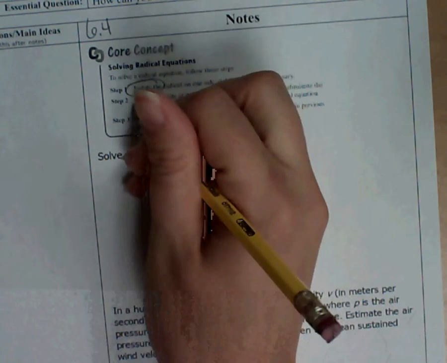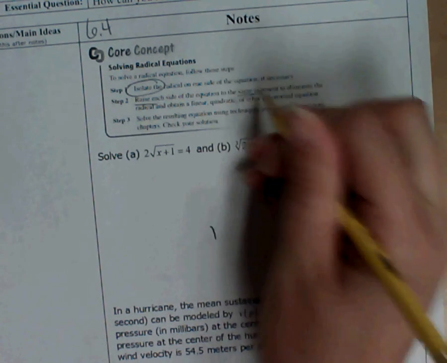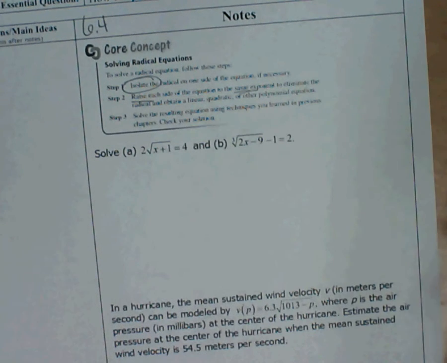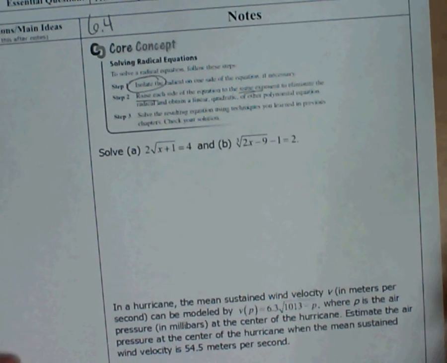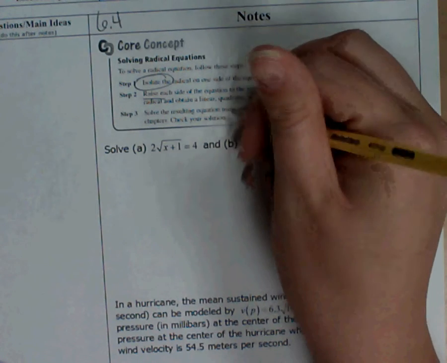Then we're going to raise each side to the same exponent to eliminate the radical and obtain a linear, quadratic, or other polynomial equation. And then we're going to solve the resulting equation using techniques you've learned in previous chapters, and we have to make sure that we check our solution.